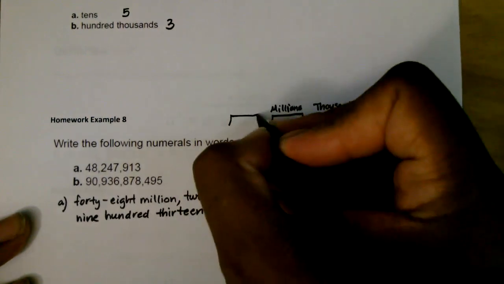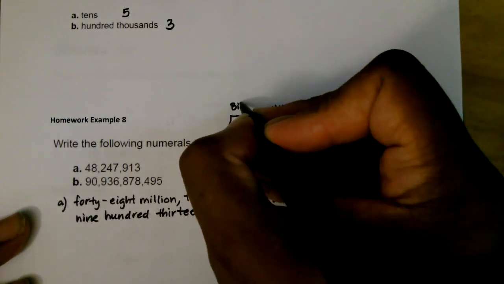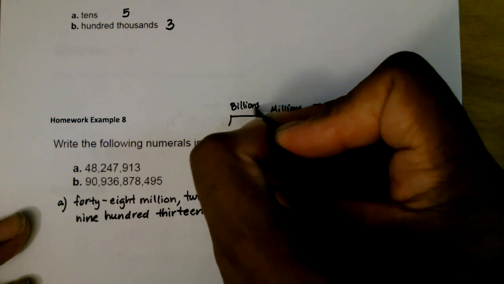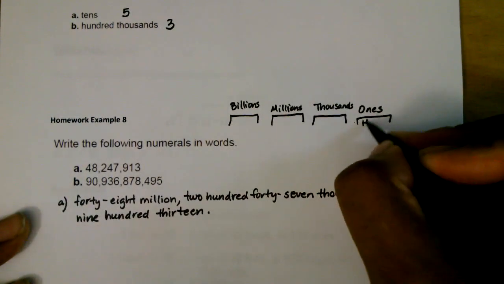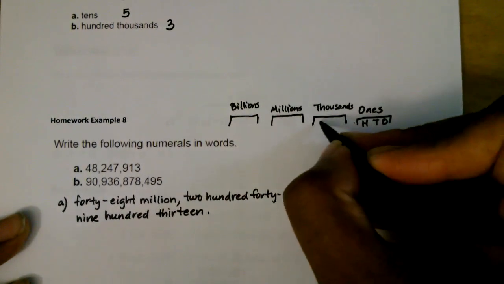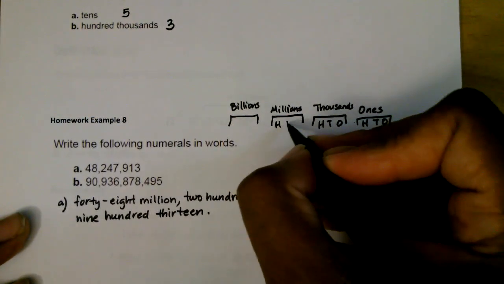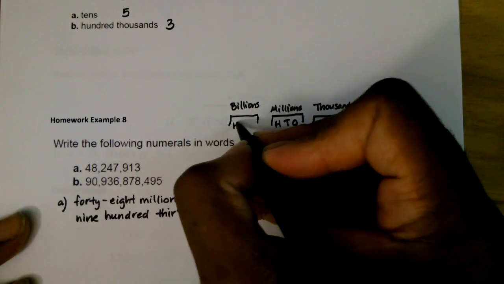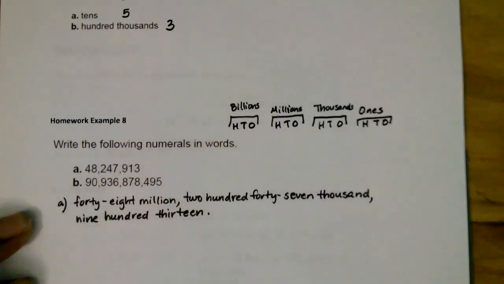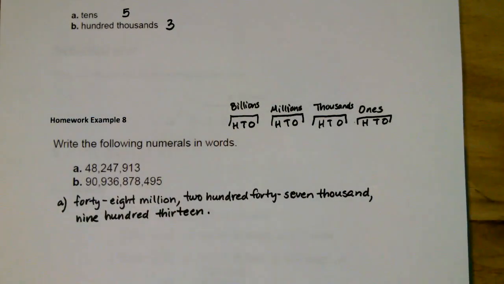And also there's the billions period. And each one of those has hundreds, tens, and ones, and the same for the billions period as well. And this goes on and on forever as well.